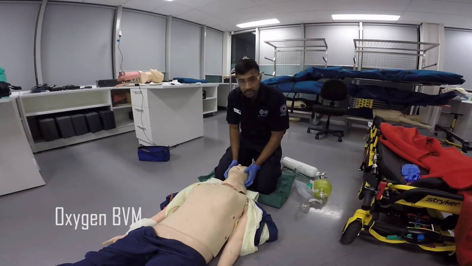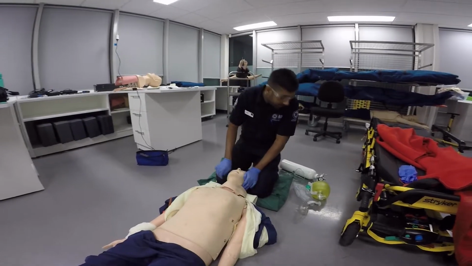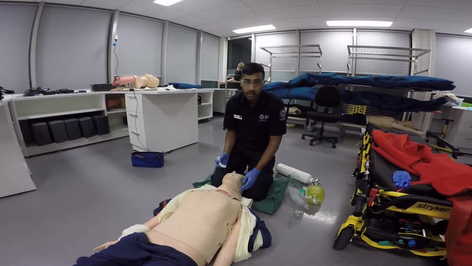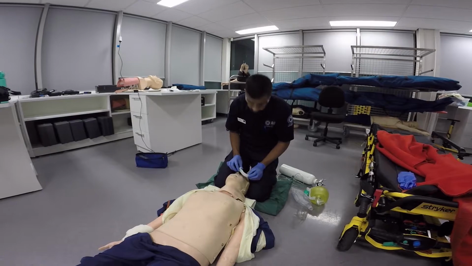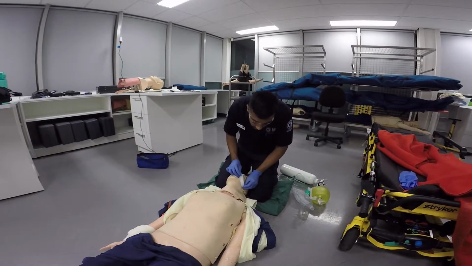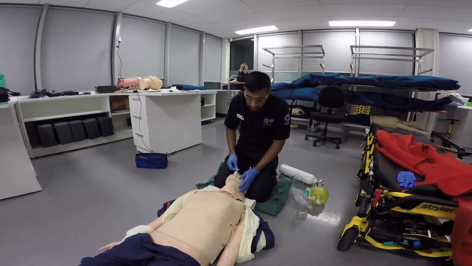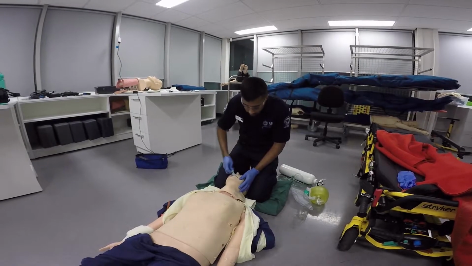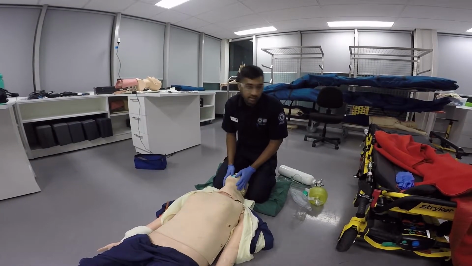Just to begin, I'm going to place the patient in a head tilt chin lift position like so. Then I'm going to place an OPA in the patient's mouth. To measure it, I'll use it from the corner of the patient's mouth to the mandible, placing it towards the roof of the patient's mouth, then doing a 180 degree turn so it sits there like so.